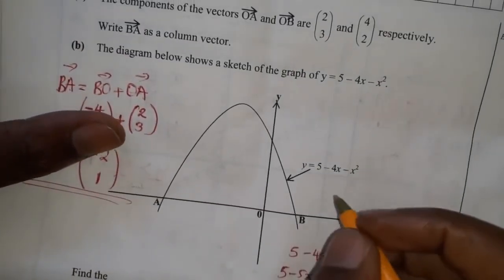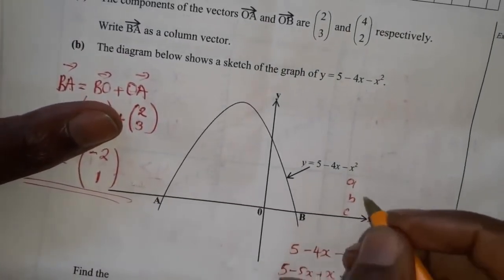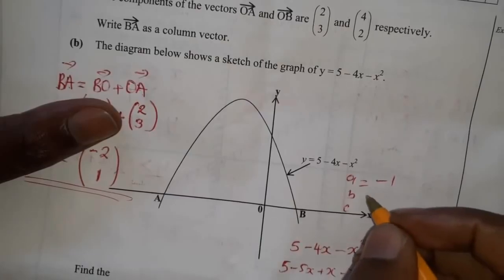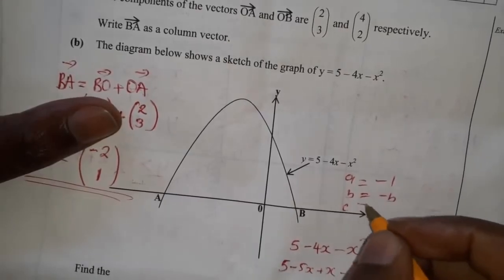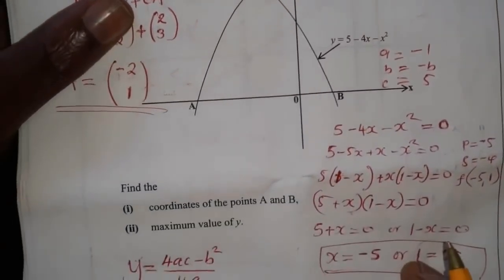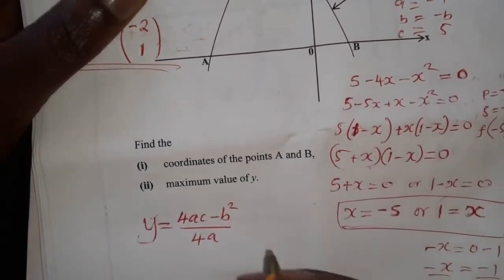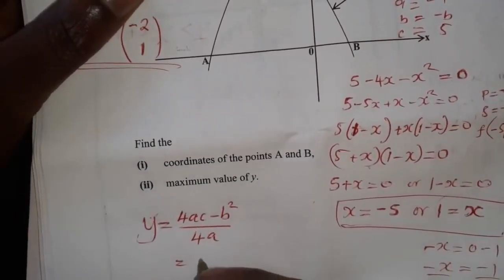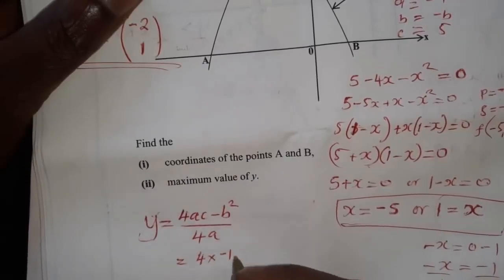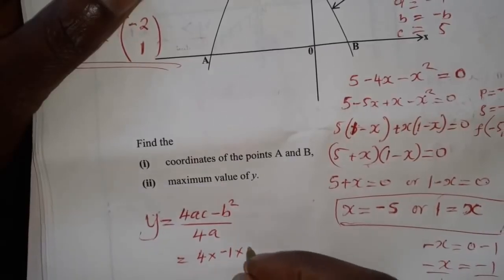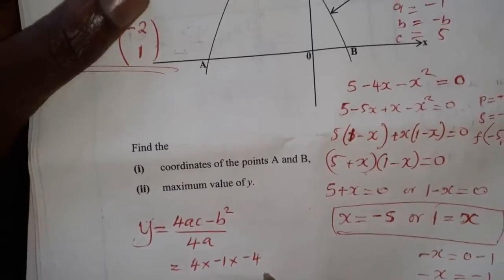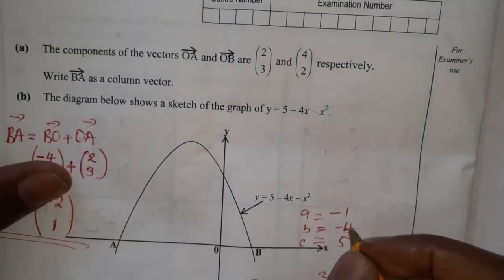Now, here we have a, b, and c. What is our a? Our a is -1. Our b is -4, and our c is 5. Take note here. So we have 4 multiplied by a, which is -1, multiplied by c.